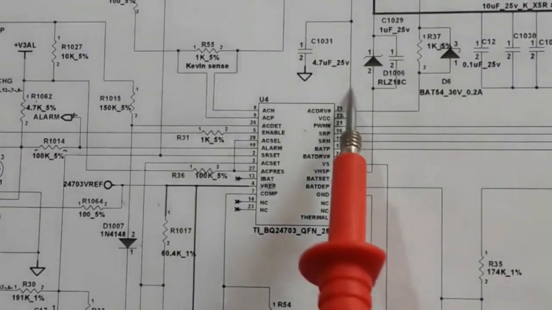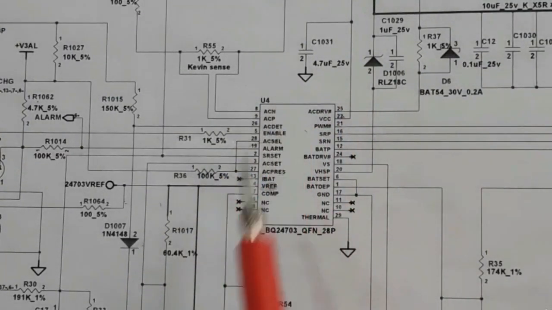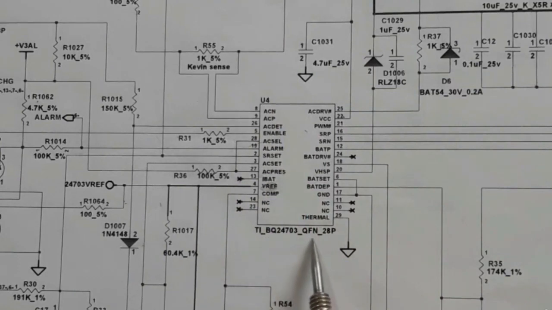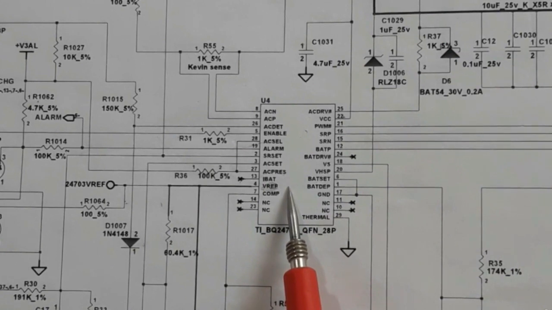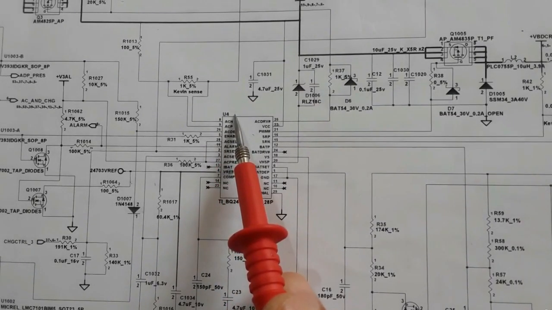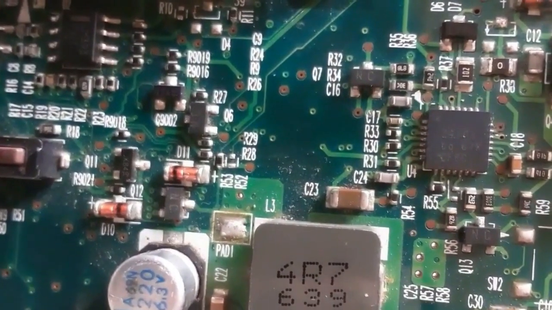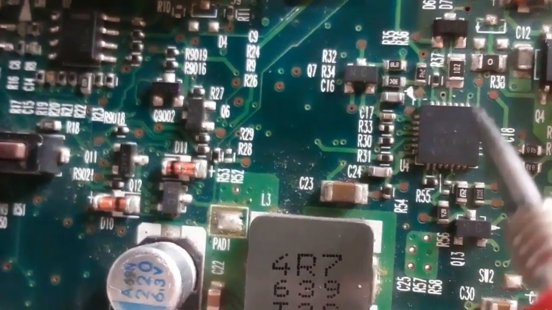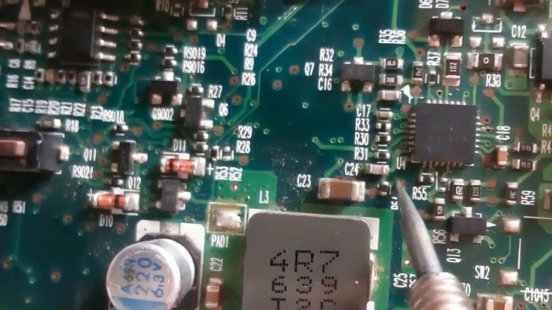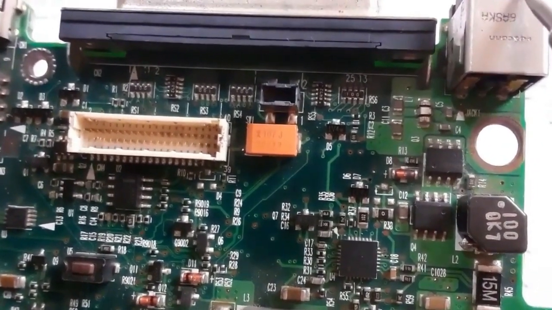All these are diodes. So this is the charge IC, power management, okay? Here, this is its reference. If you have a bad IC, you should replace it with the same reference, okay? We have U4. The reference in the motherboard is U4. So let's check this charge IC in the motherboard. As you can see, U4, the charge IC, okay? Always U is for ICs, Q for transistors.